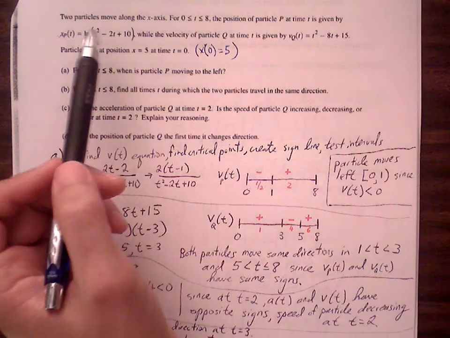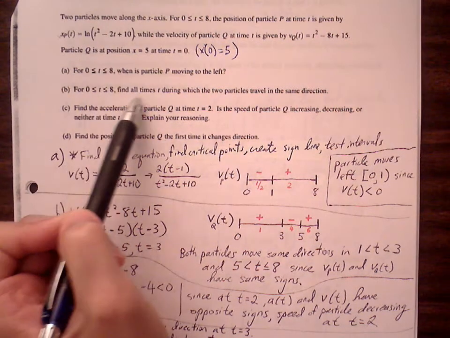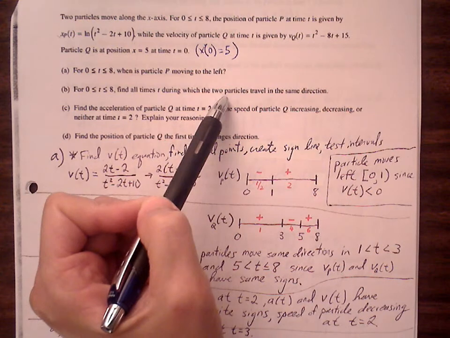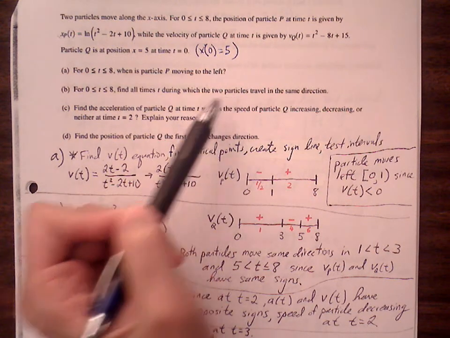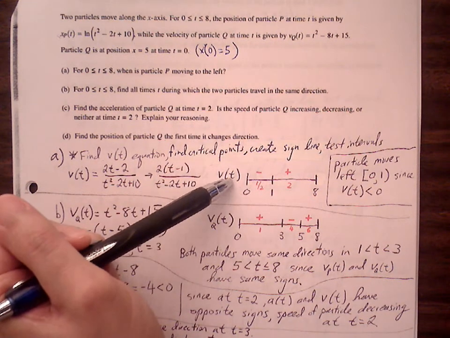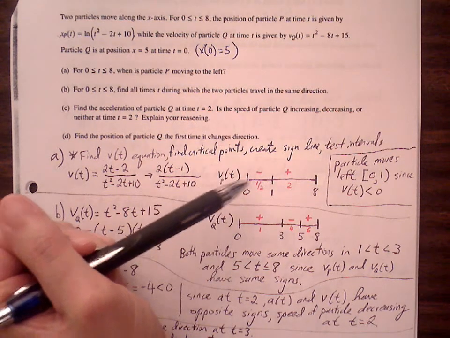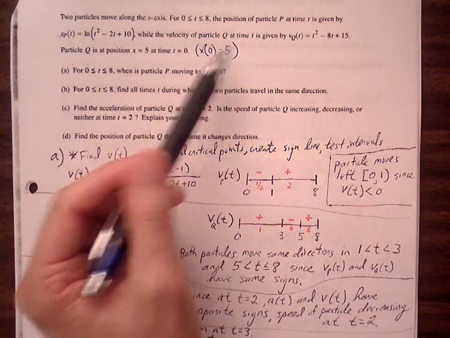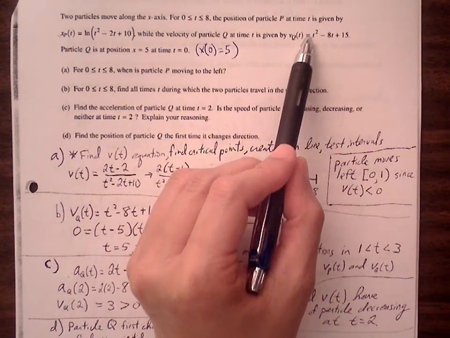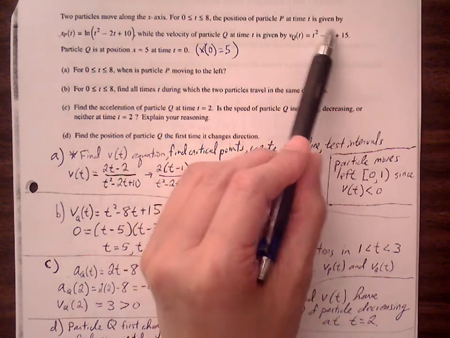So part B, for time intervals from 0 to 8, find all the times where the two particles travel in the same direction. Well, we have the velocity sign line for our first particle, so that's something that we can use. But let's find the velocity sign line for the second particle. This is a different object traveling with its own rule.